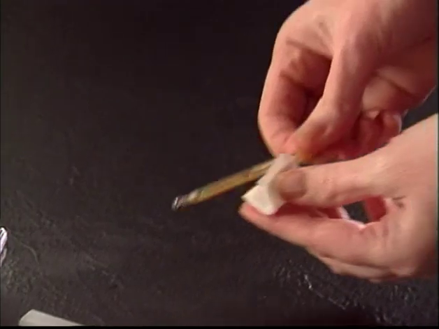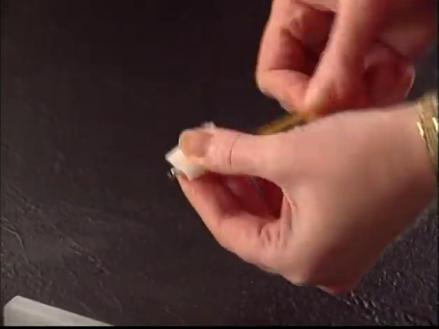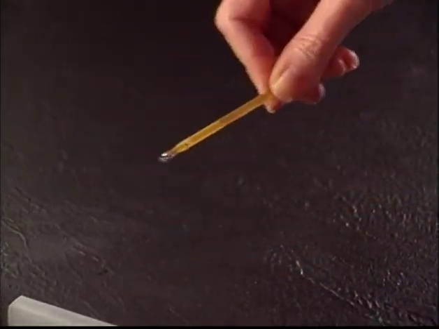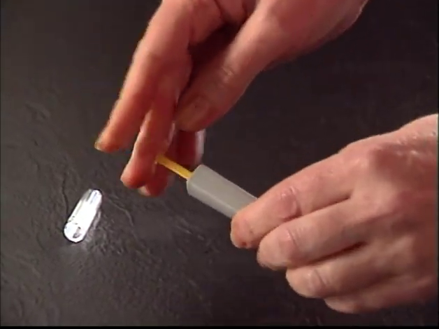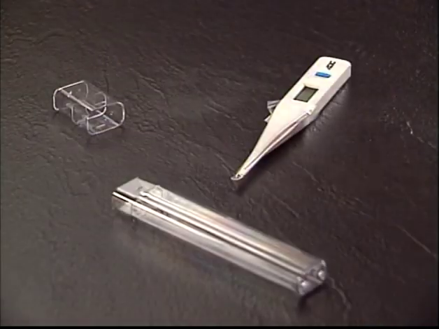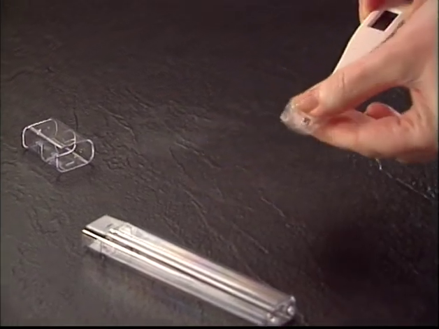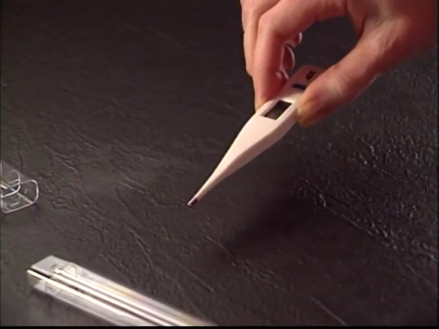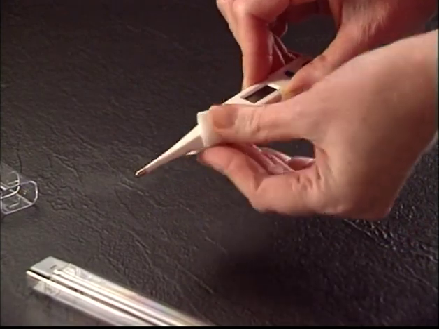For protection, all patients should use their own thermometers. Wipe mercury thermometers with alcohol and return them to their storage containers after each use. When you use a digital thermometer with a disposable sheath, wipe the thermometer with alcohol after you've removed the sheath.